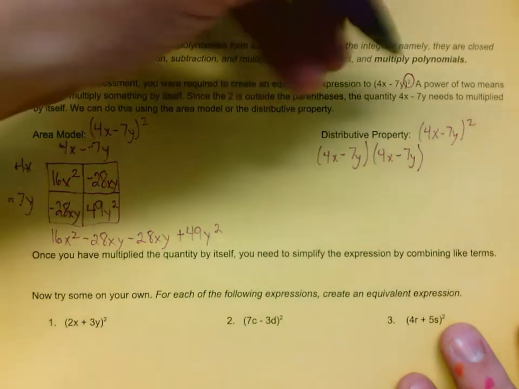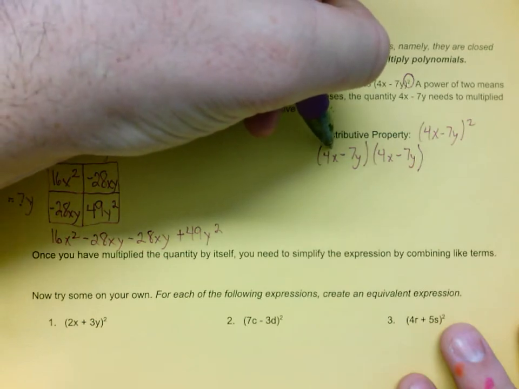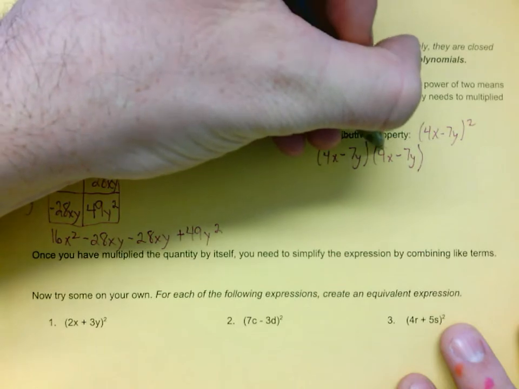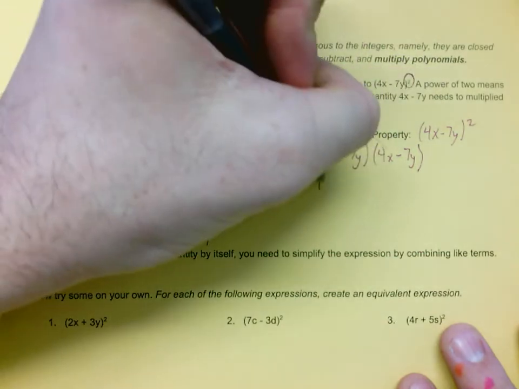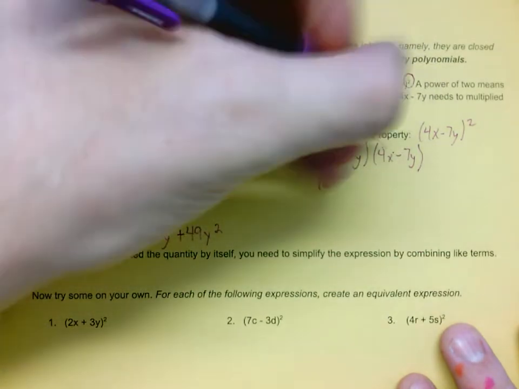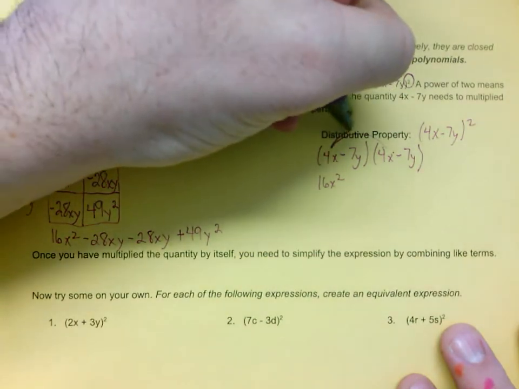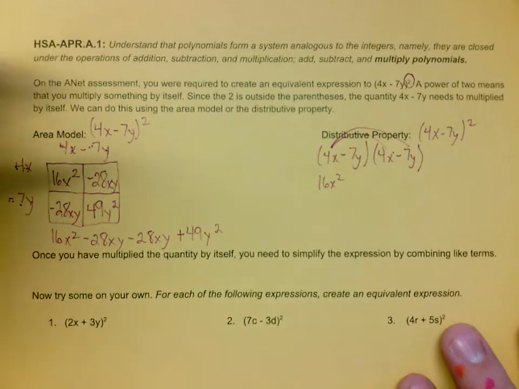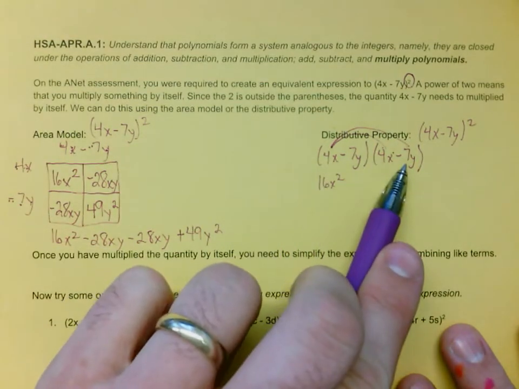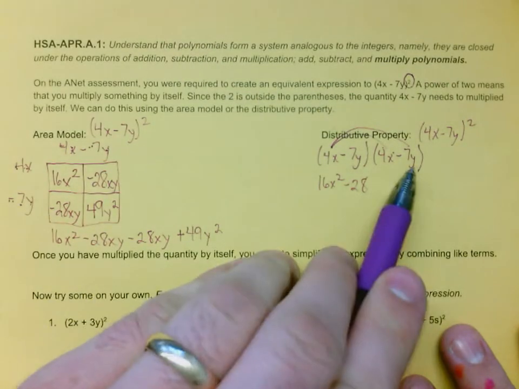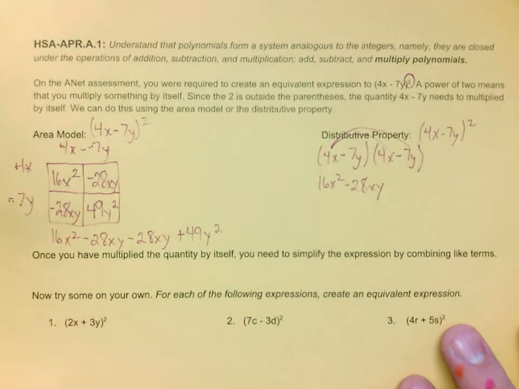To distribute, you're going to take each term in one quantity times each term in the second quantity. So 4x times 4x, 4 times 4 is 16, x times x is x to the second. Then you take the first term times the second. 4 times negative 7 is negative 28. X times y is just xy.